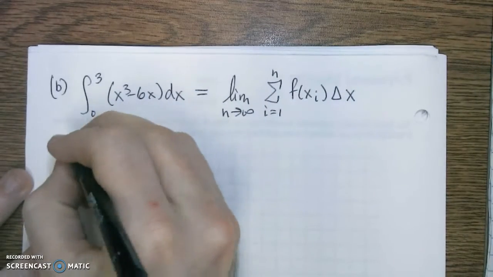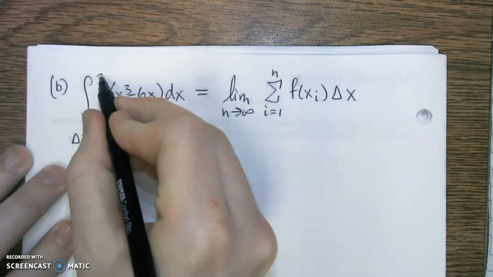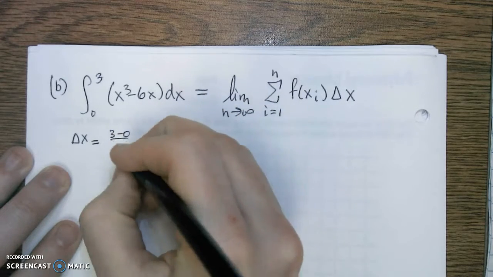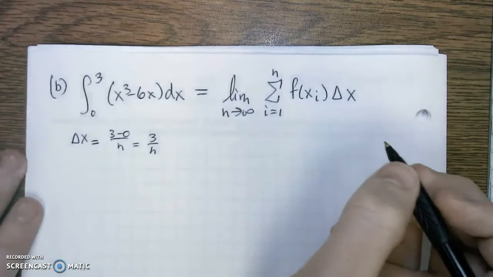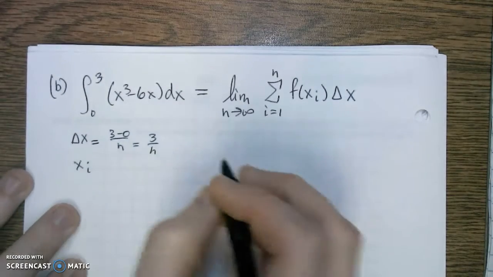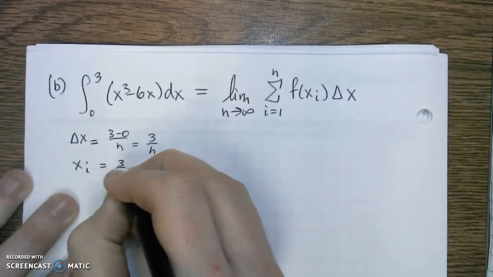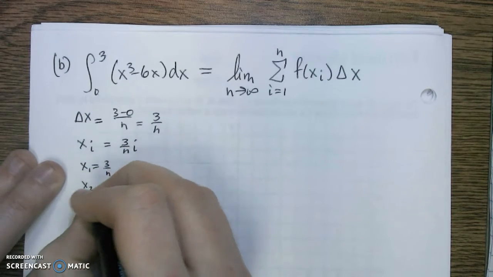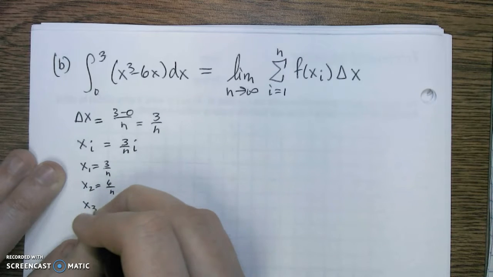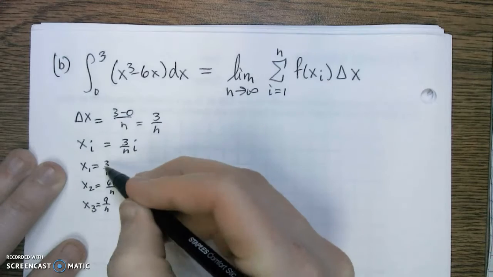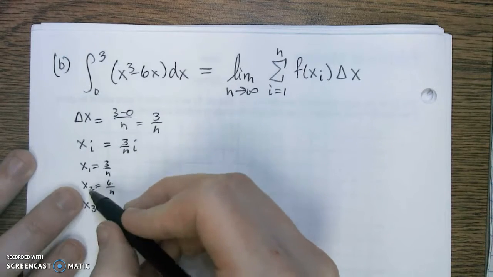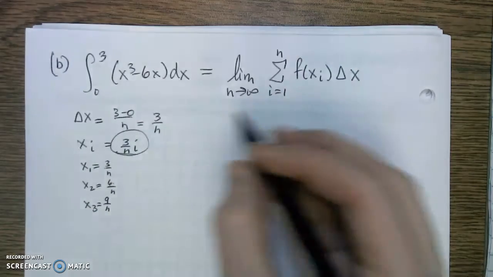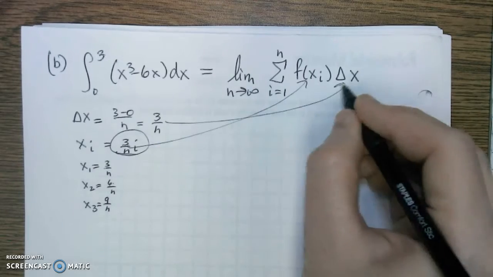So we can find our delta x. We already did it on the last one, but you would do the upper limit of integration minus the lower limit of integration divided by n. And the ith term will just be 3i over n. And we can find that by making a list and seeing what happens. You're just multiplying the index by 3 over n. So i times 3 over n. So this is what we plug in here, and 3 over n is what we plug in here.